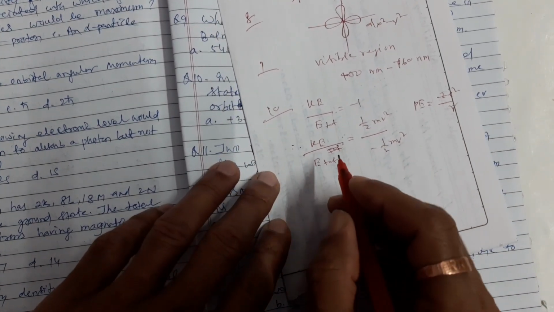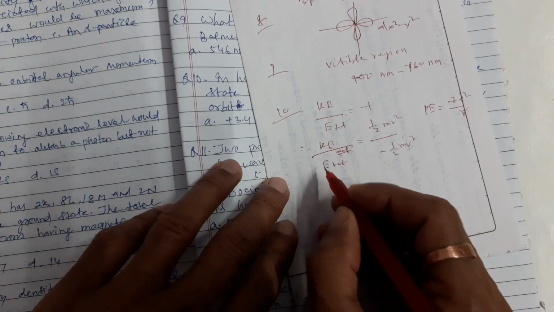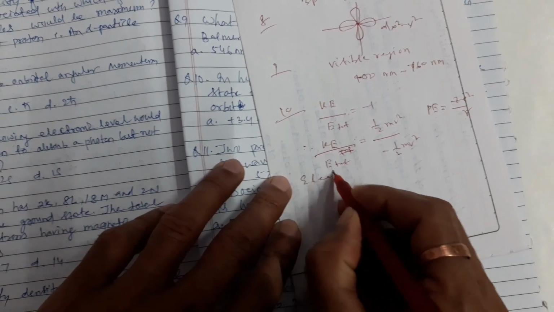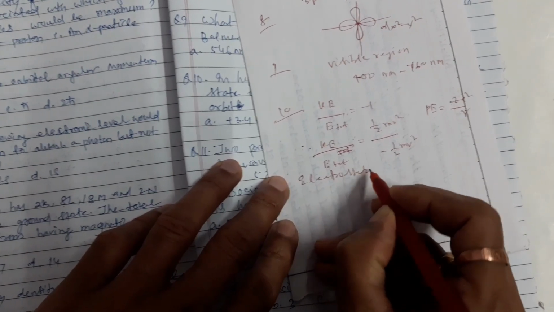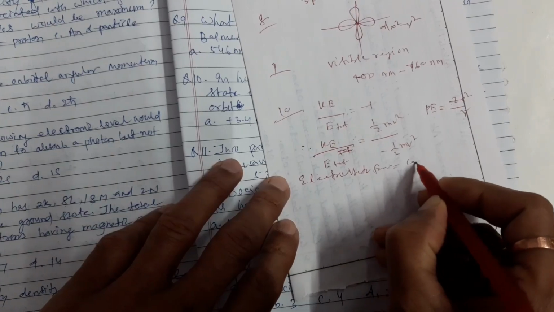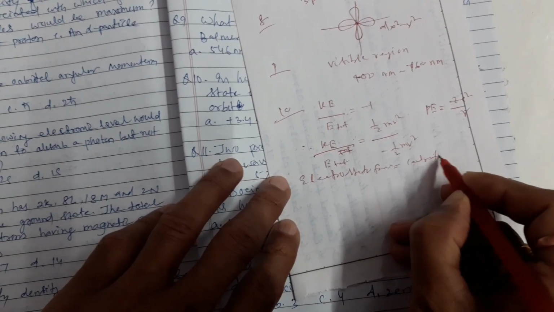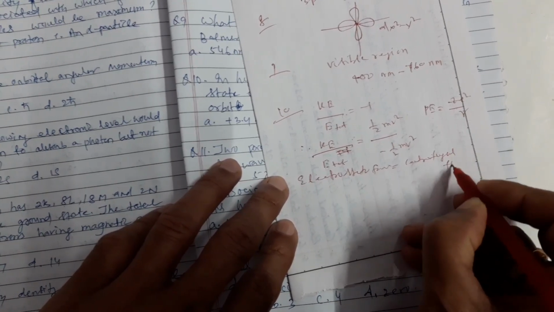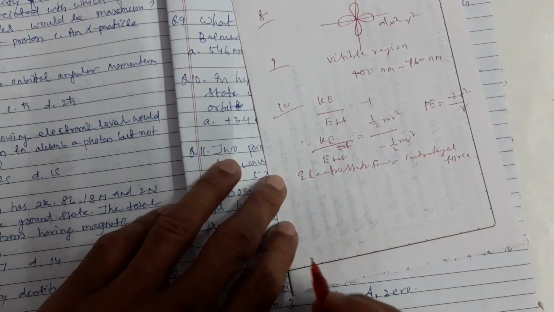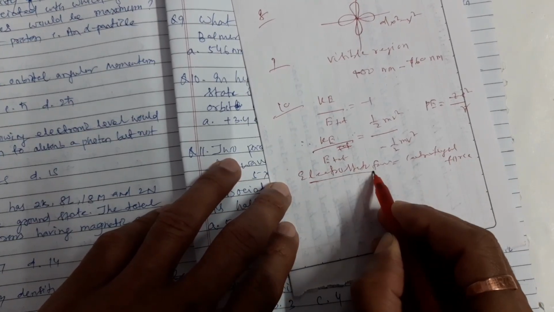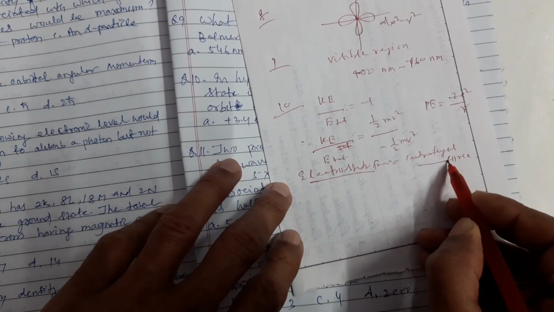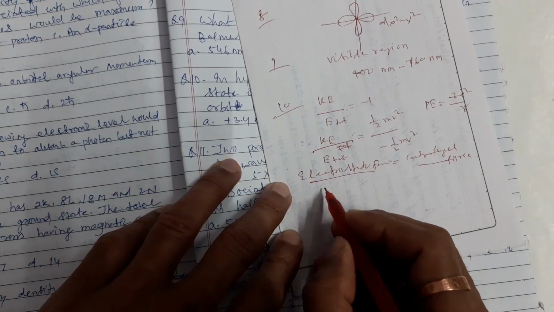So the electrostatic force and centrifugal force are balanced. What is electrostatic force?